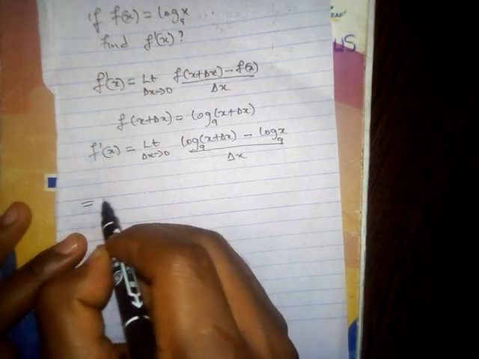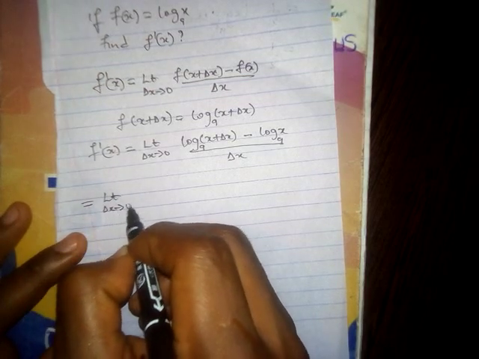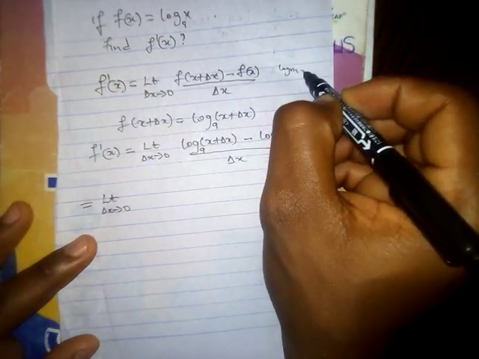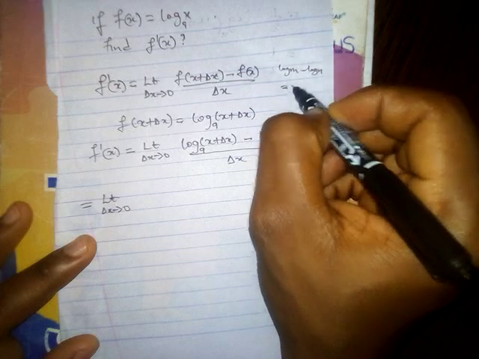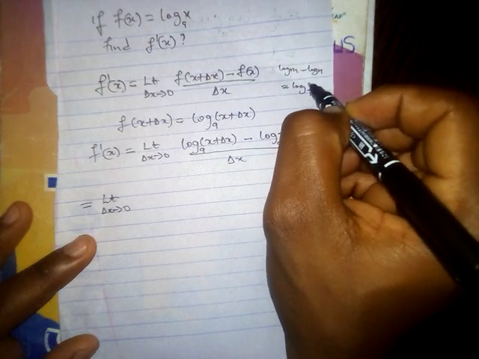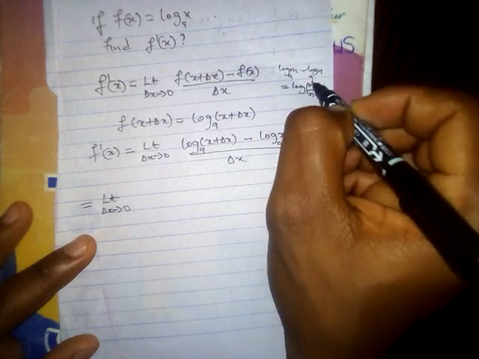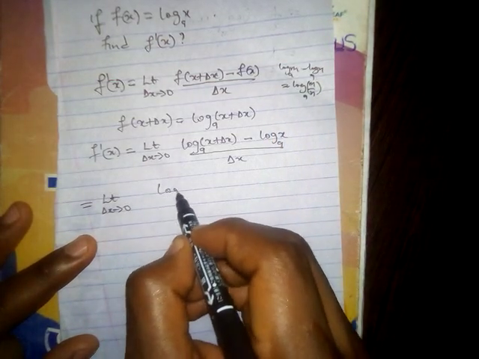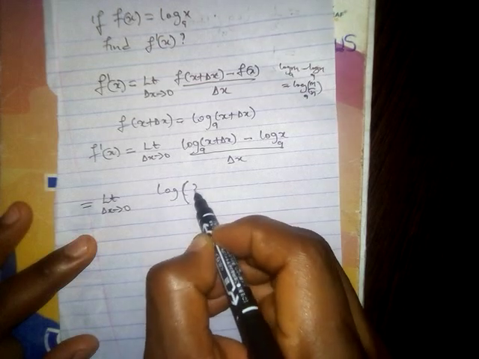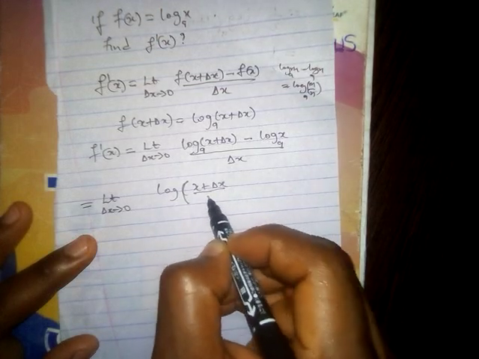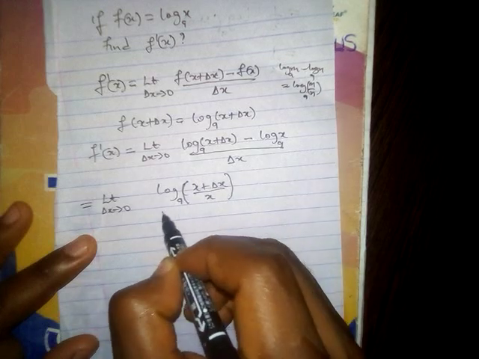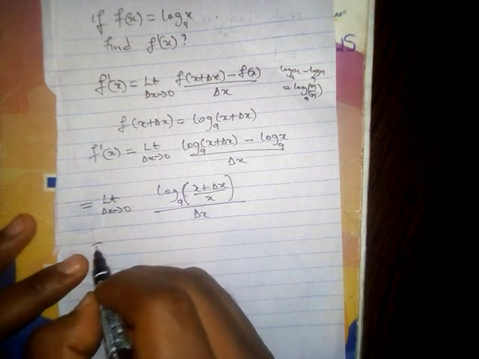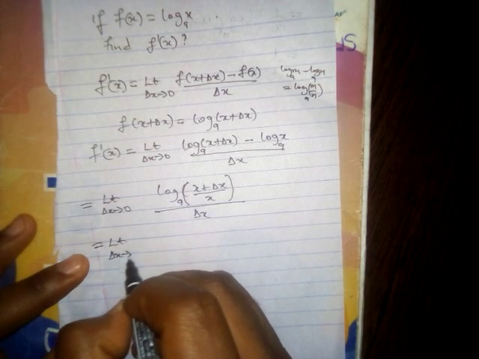Now this is equal to the limit as change in x approaches 0. Now remember your logarithm rule where you have log m minus log n. This is the same thing as saying log of m over n. Remember this has a base a, the same base, so we put the same base here. It only works with the same base. So we have this as log of x plus change in x all over x, with the same base a, all over change in x.